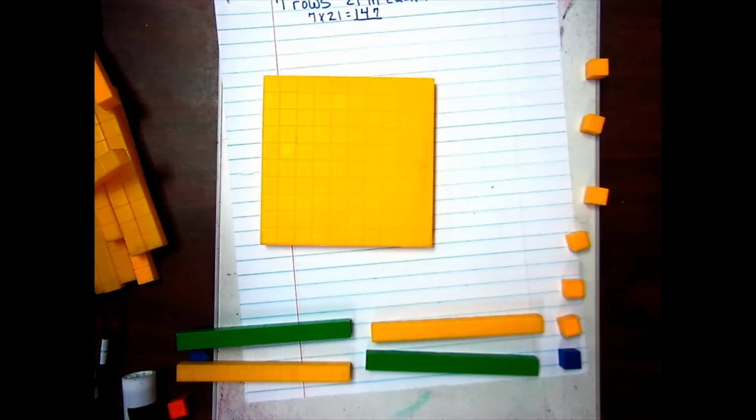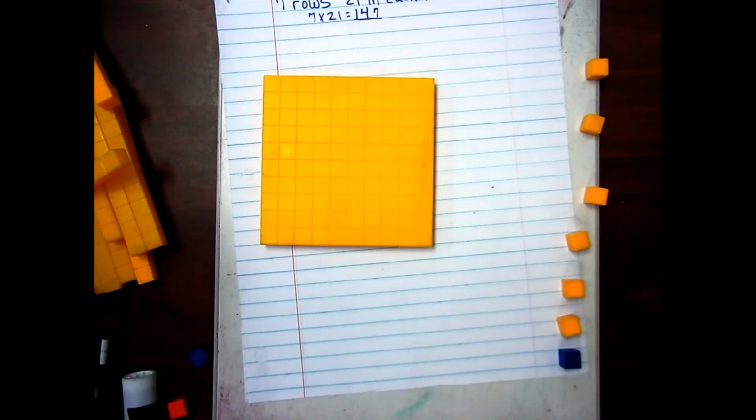Okay, now the next part is we're going to go ahead and sketch. So we did our base, we used our base 10 blocks. Now I'm going to do the same problem, but now I'm going to sketch it out.